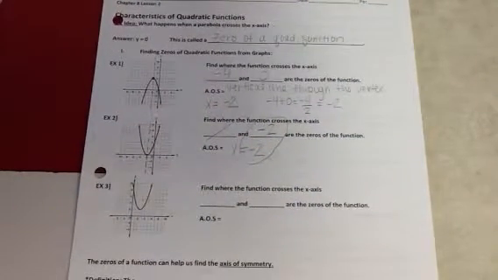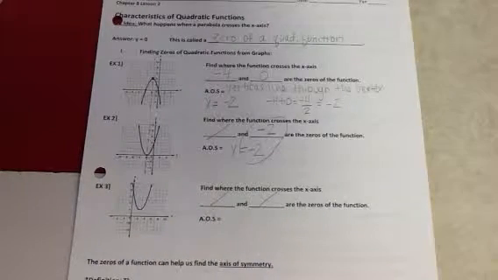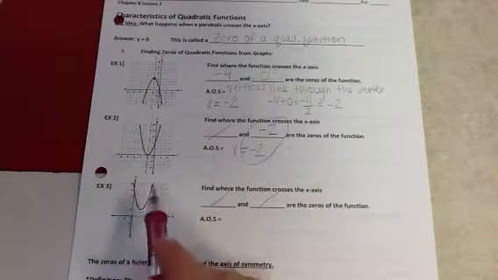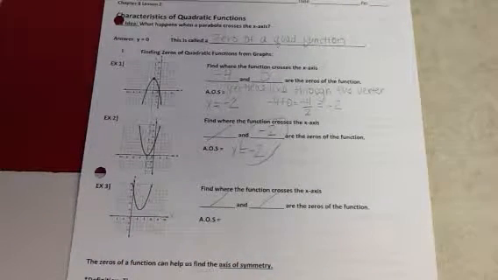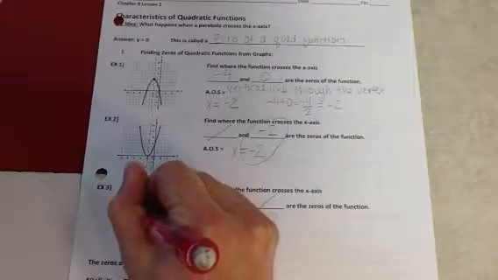Alright, example 3, there are no zeros here of the function. There's no zeros because it's not passing and never will, because these arrows are going up, this parabola is opening upward, never will cross over the x-axis. So my axis of symmetry I'm going to have to find by finding my vertex.